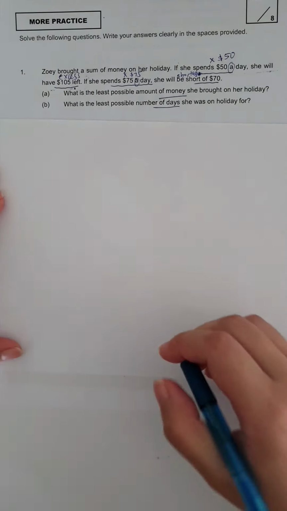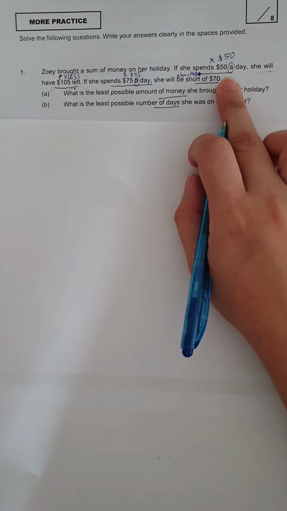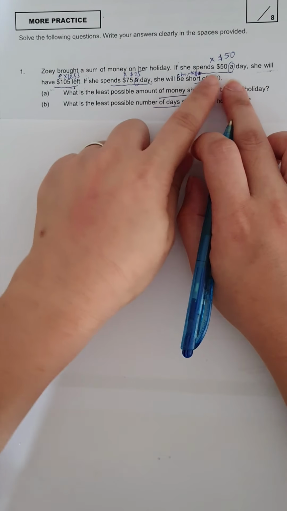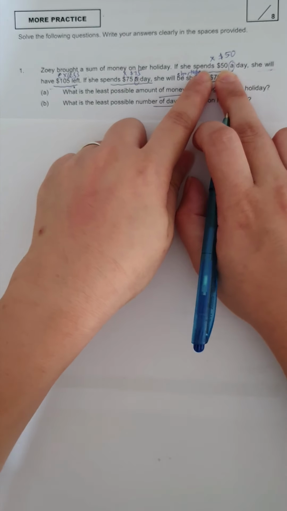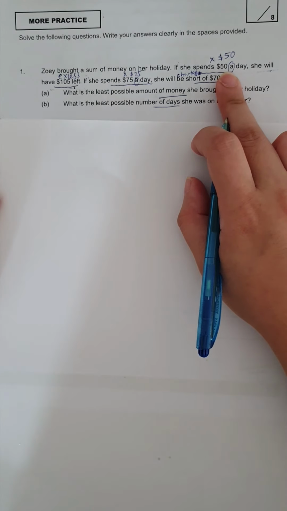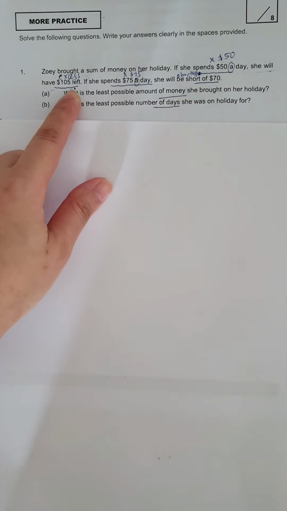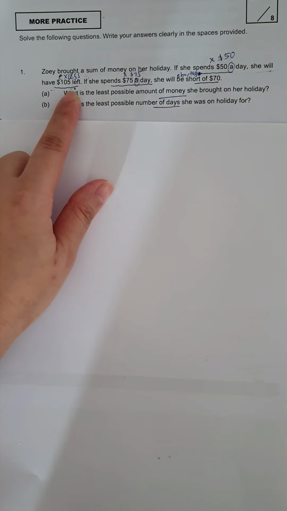So I will show you the listing method first. Ready? First you will have two ifs. Two ifs means you have to complete two sets of rules. So you have $50 a day. Every day $50 means 50, then 100, then 150. So that is the times table. You need multiples of 50. And then you have a leftover of 105, which is your excess.